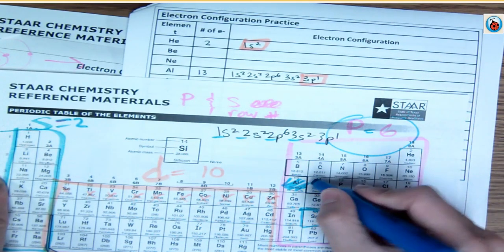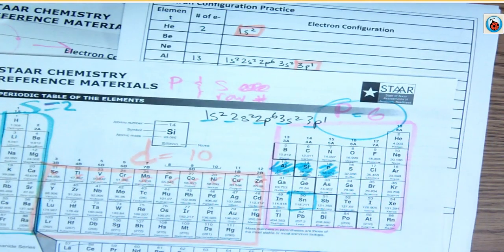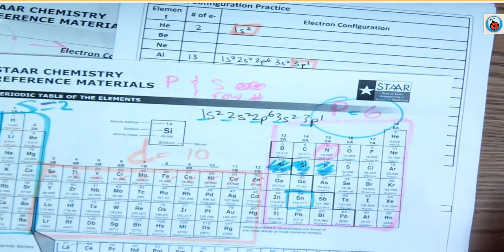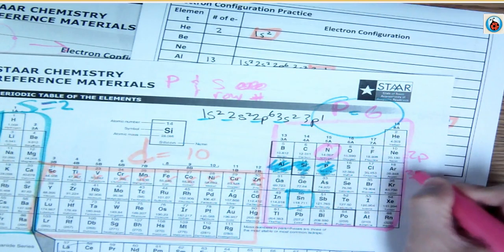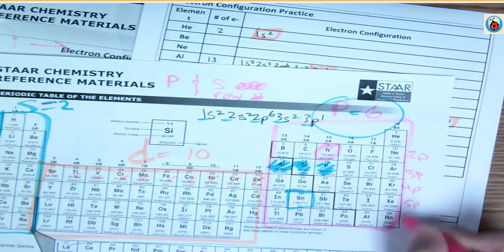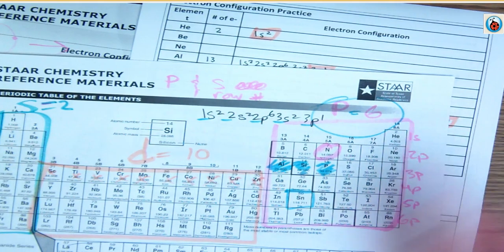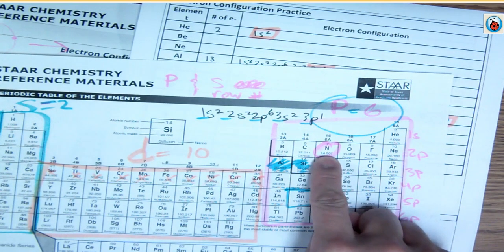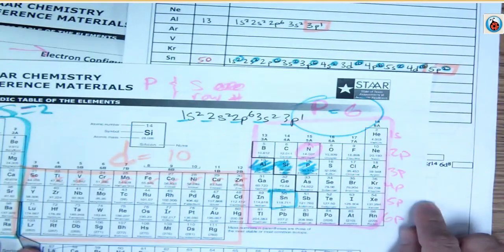Guess what? Silicon would end in 3p2. Phosphorus would end in 3p3. You follow? Okay. And what would nitrogen end in? It's on row 2, so it's 2p. So this is 2p, 3p, 4p, 5p, 6p. Well, this is still s. This is 1s here for helium because it's only got 2 electrons. So this is 2p3. So you did your configurations correctly. It would end in 2p3.